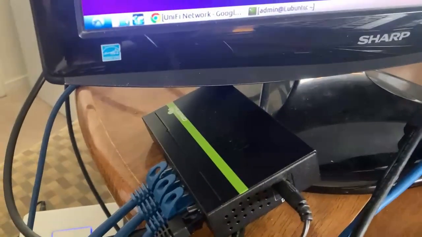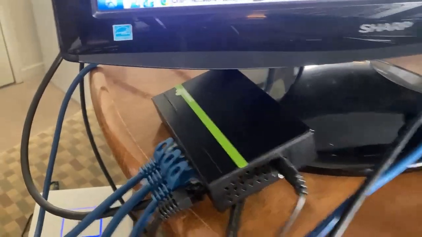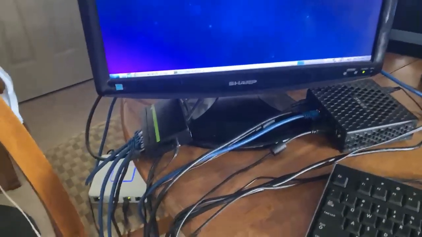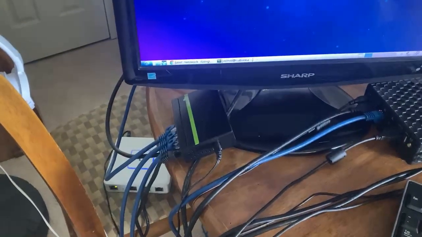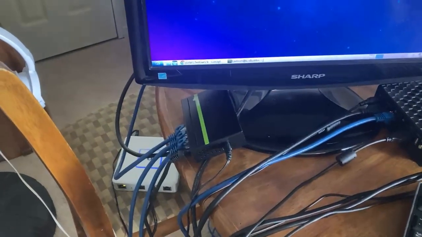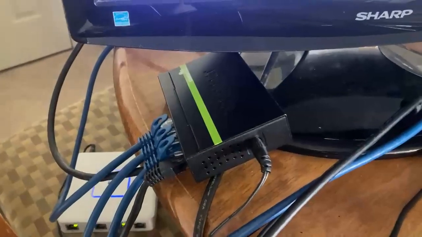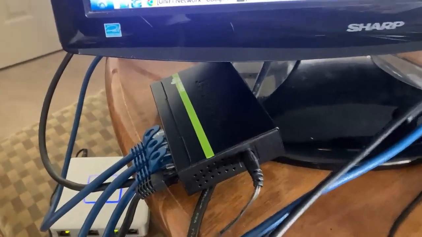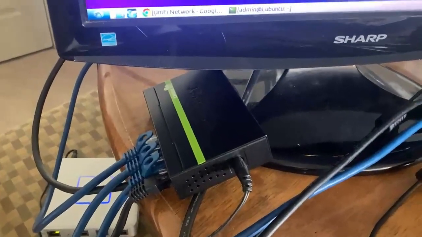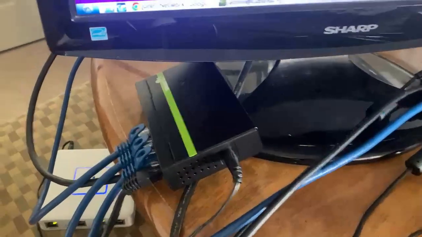Now, a switch is a device that connects multiple devices on a local network and directs data only to the device that it's meant for. So an analogy is, a switch is like a receptionist who takes a message and delivers it directly to the correct person instead of shouting it to the whole office.